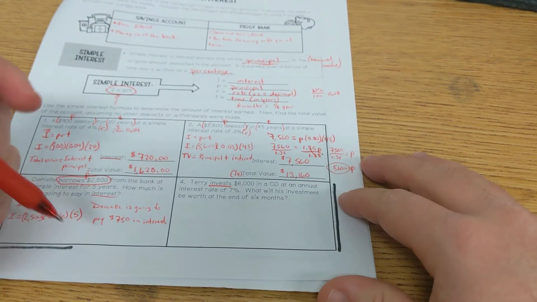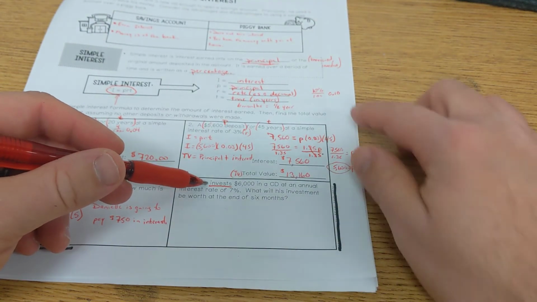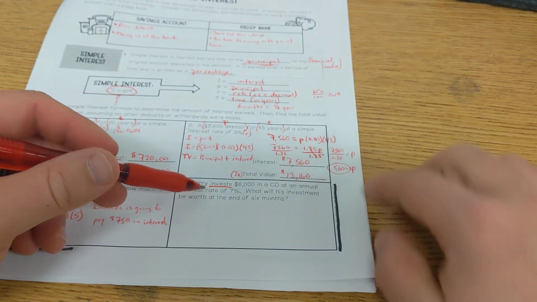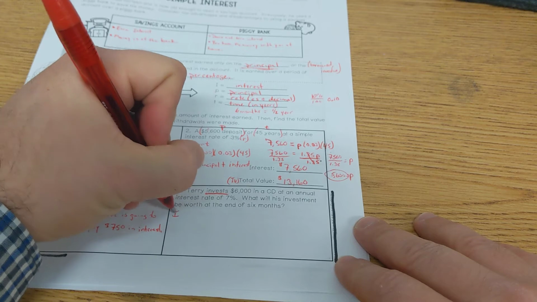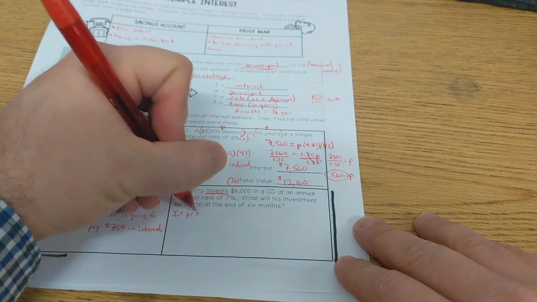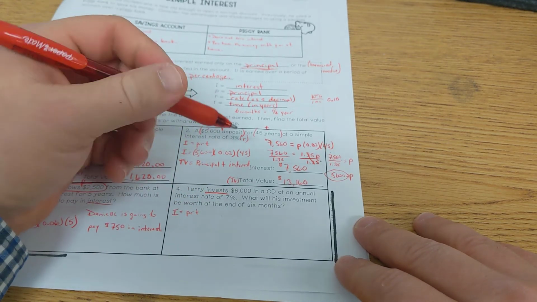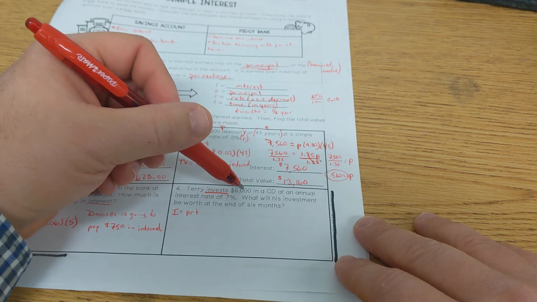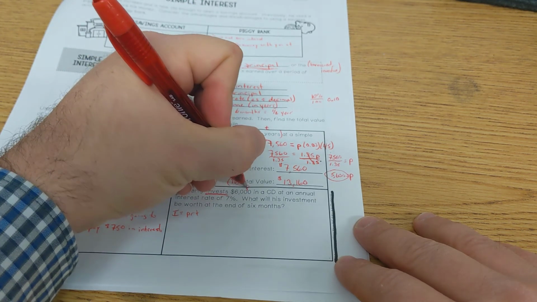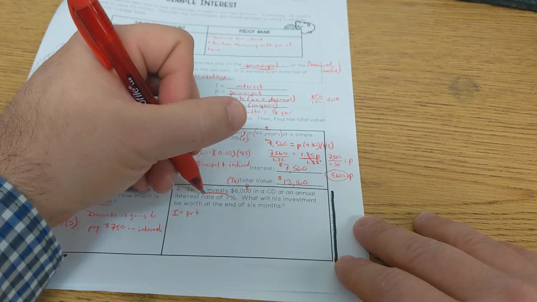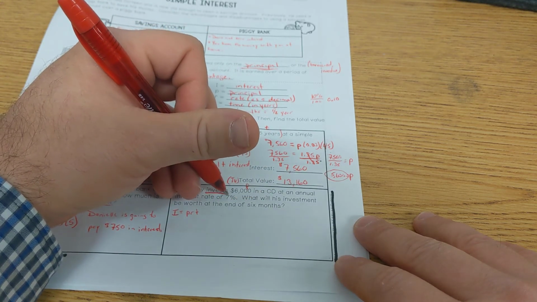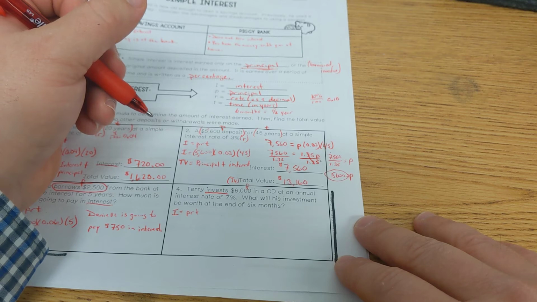All right. So I just said invest is the same thing as your principal all the way up there. So Terry invests $6,000. I'm going to go ahead and write my PRT down here. It's $6,000, so that's P, in a CD at an annual interest rate of 7%.